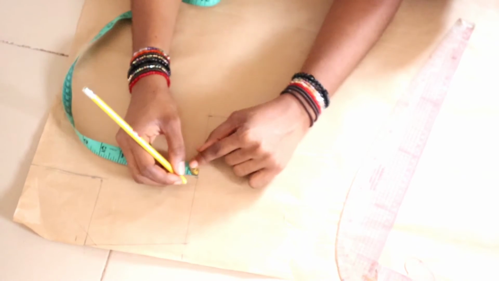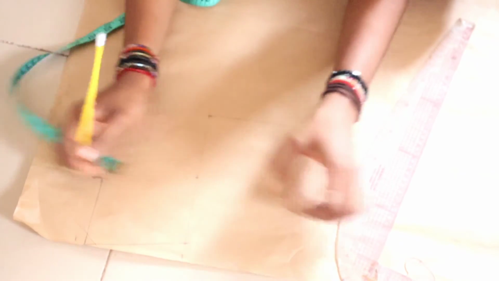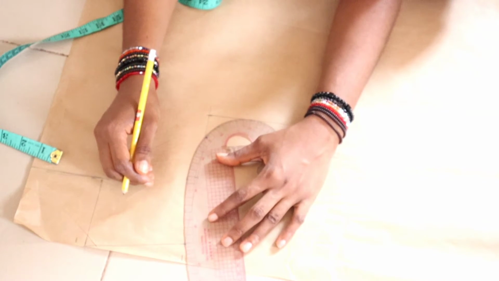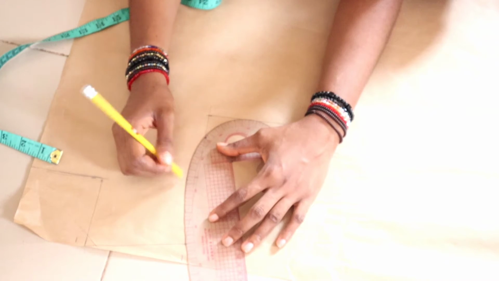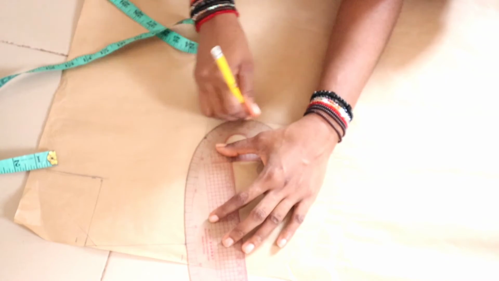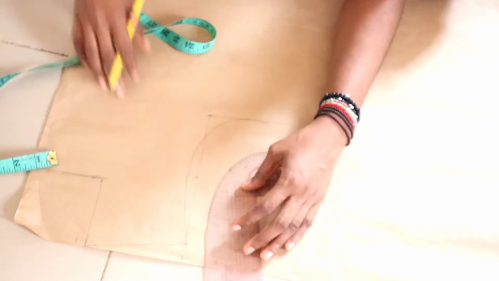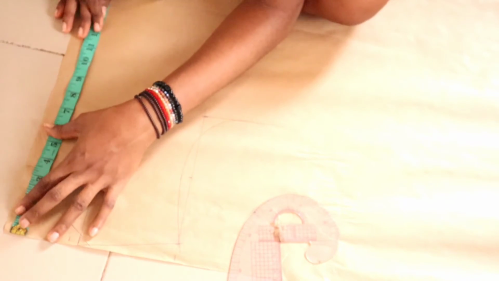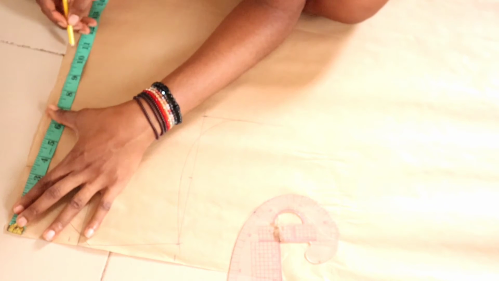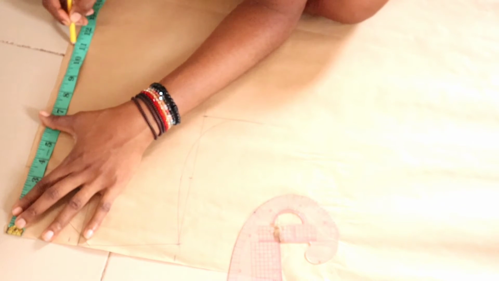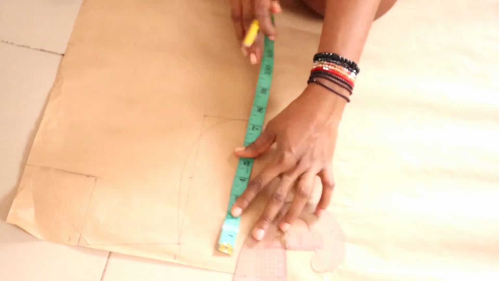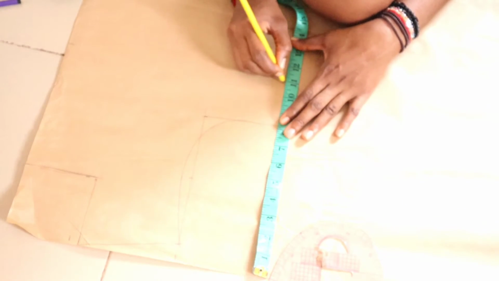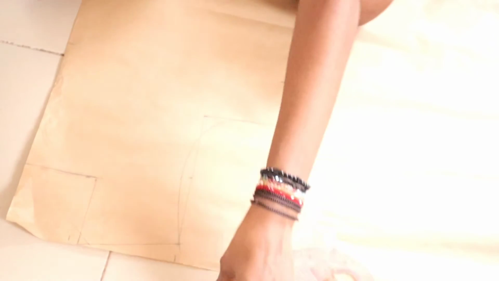So going by half an inch, make your curve. Now my shoulder to bust point is 11 inches. So coming down by 11 inches. Make a straight line.